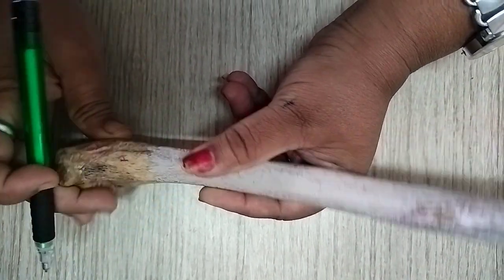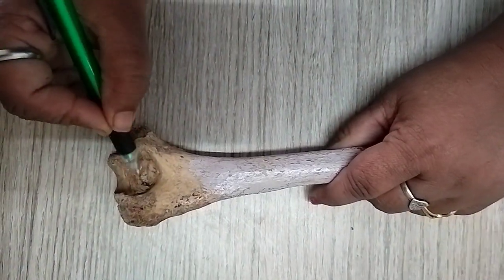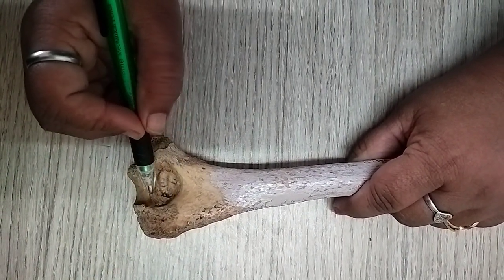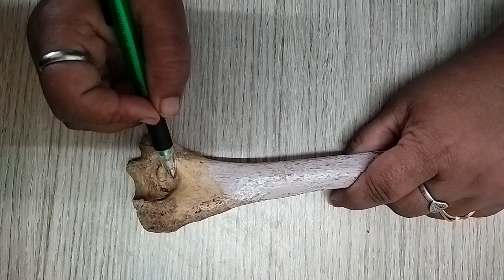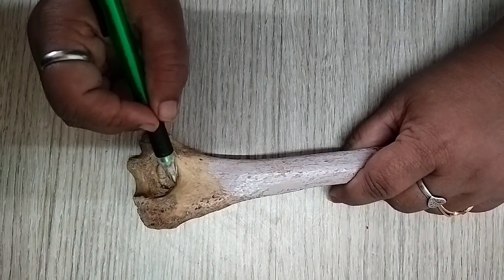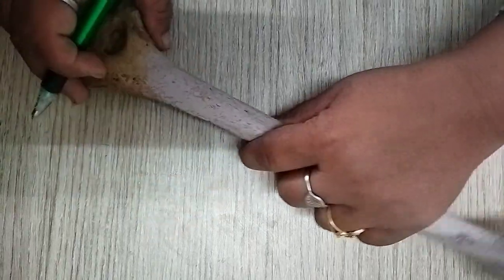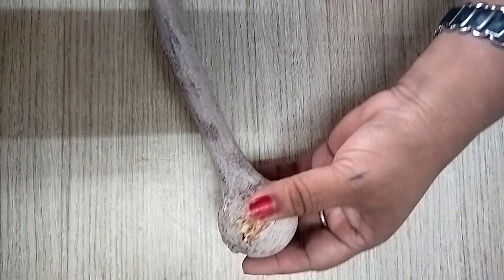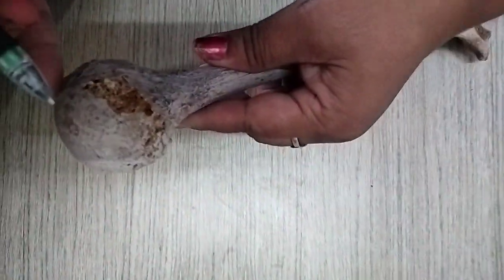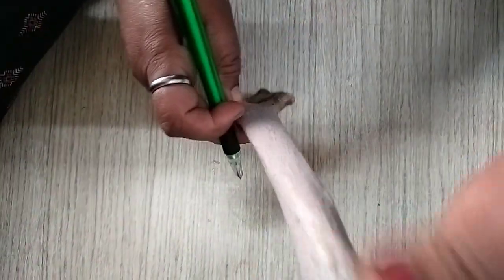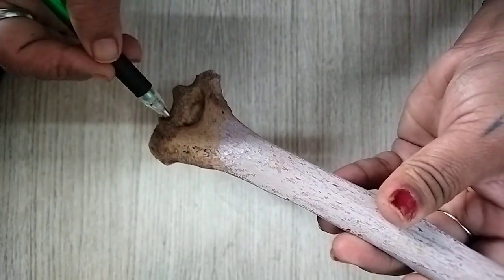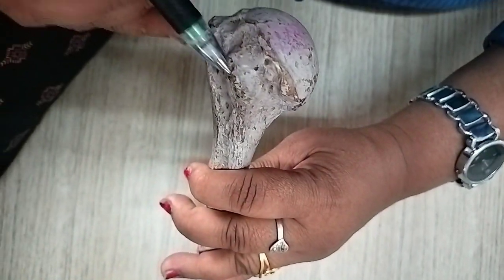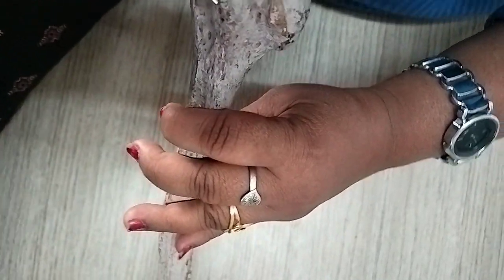Now, when we turn it back, we are getting the largest fossa, called the olecranon fossa, which will articulate with the olecranon process of the ulna. So, when we hold this bone in anatomical position, the head will lie on the medial side, the olecranon fossa will lie on the posterior side, and this lesser tubercle will lie anteriorly.